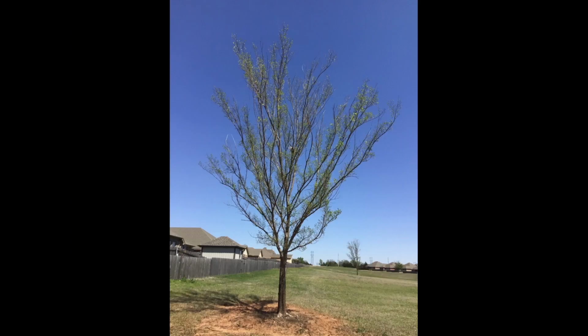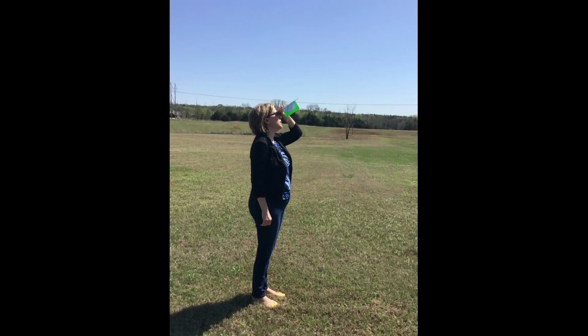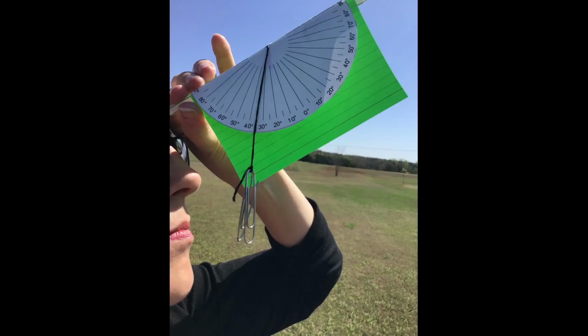We will be measuring the height of this tree, so we need to start by stepping off several paces from the tree. I went 30 paces, turned around and looked through the straw at the top height of the tree. Notice my angle of elevation was 35 degrees.